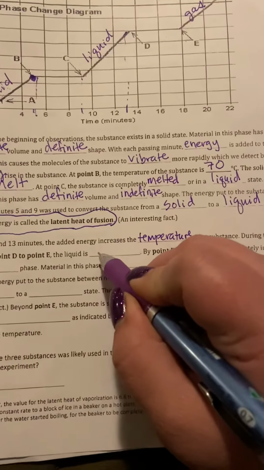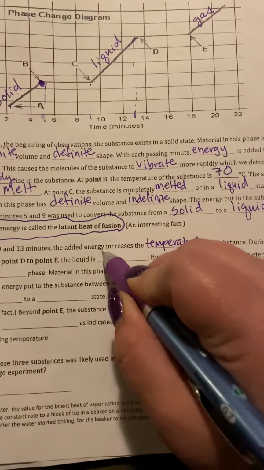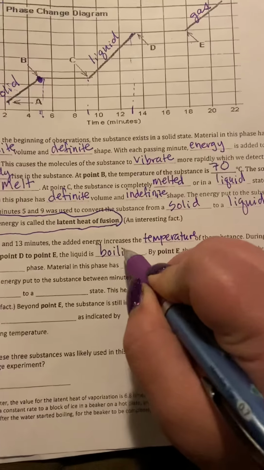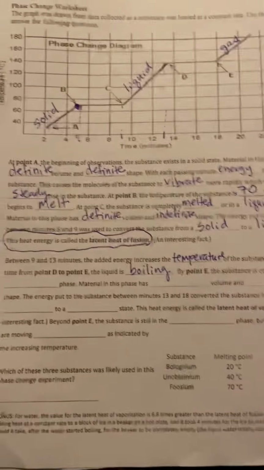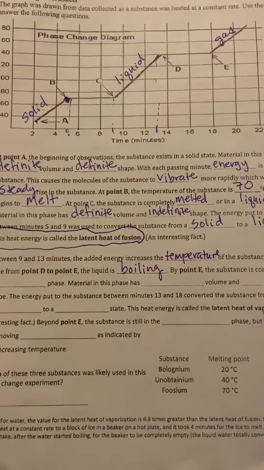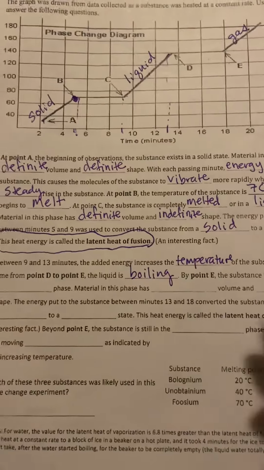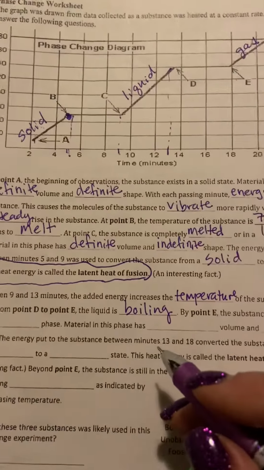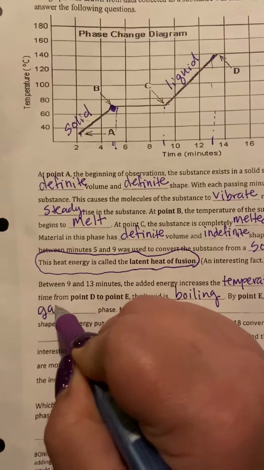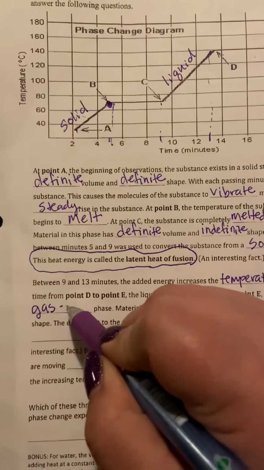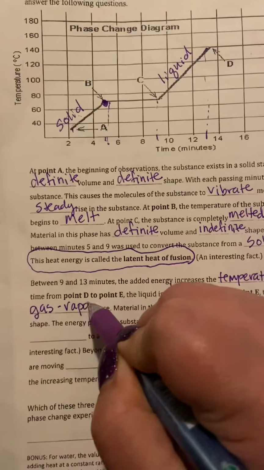So the liquid is boiling. By point E, the substance is completely in the blank phase. And what do we call that phase? We call it either a gas phase or a vapor phase.